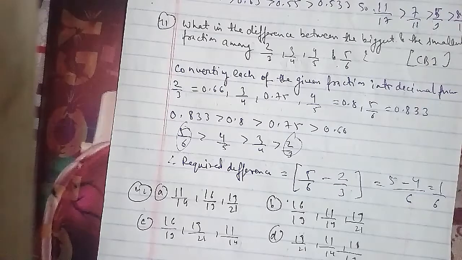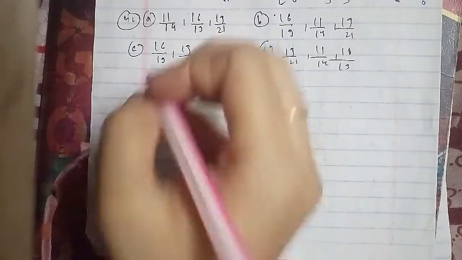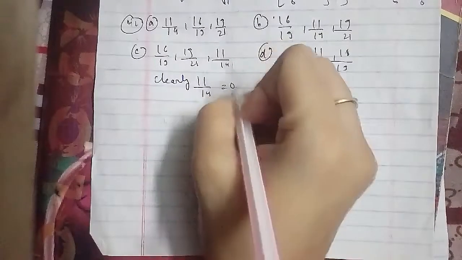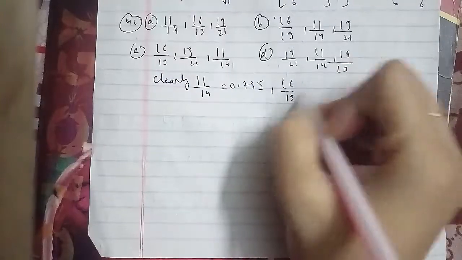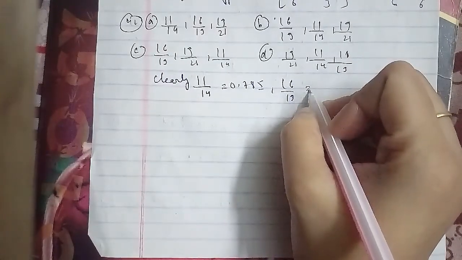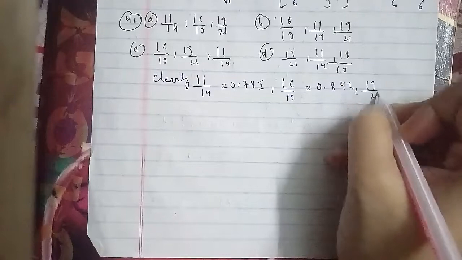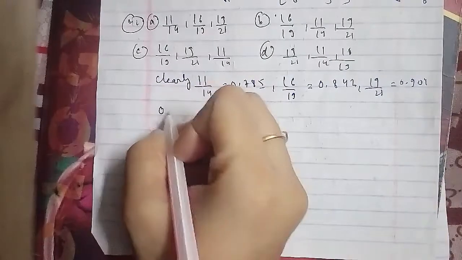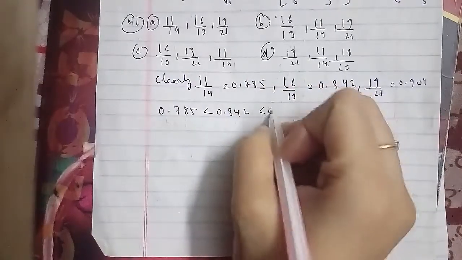So here we go ahead solving the 42nd question of the session, as follows. Clearly, 11 upon 14 equals 0.785, 16 upon 19 equals 0.842, and 19 upon 21 equals 0.904. So we can say that 0.785 is less than 0.842, which is less than 0.904.